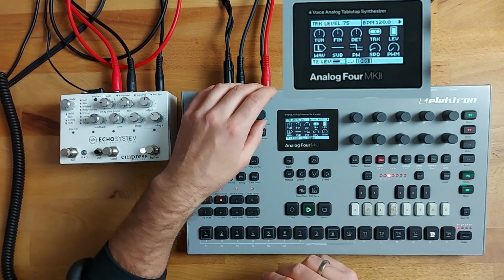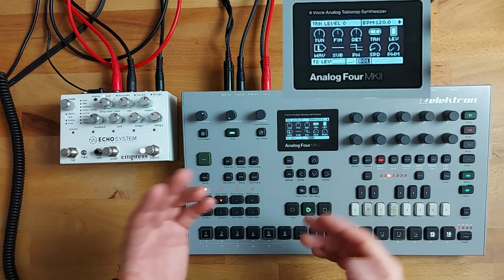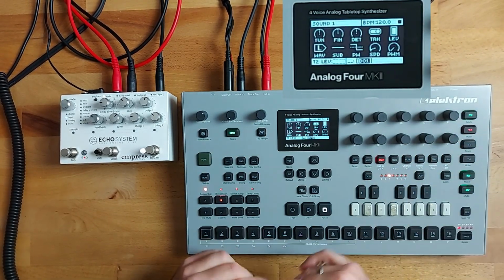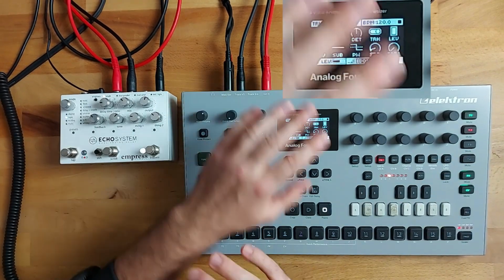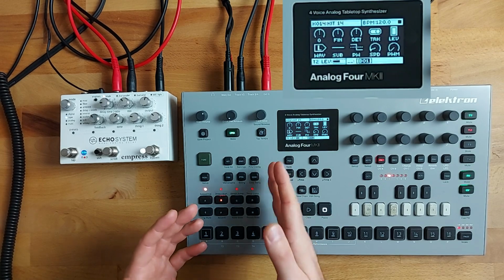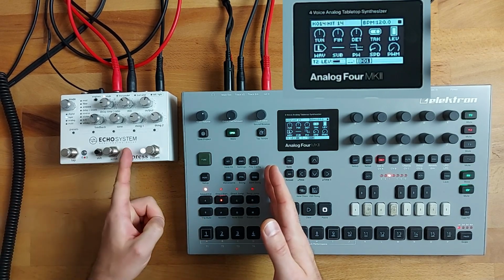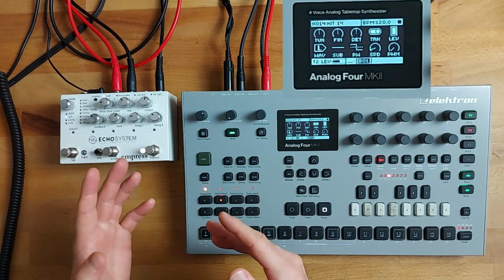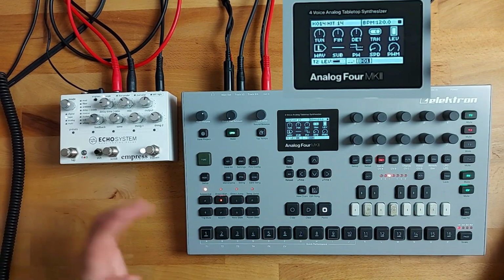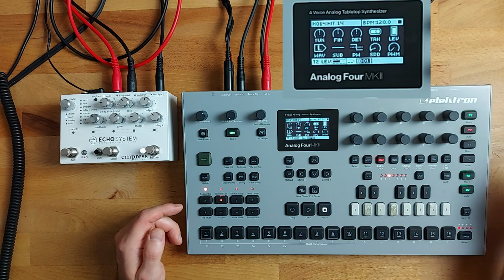That doesn't sound as cool as I thought it would, but you get the idea of how flexible and how open this is. I mean, it's just one synthesizer with a delay, and this could of course be any delay really. It doesn't have to be the Empress ecosystem, as I mentioned already.